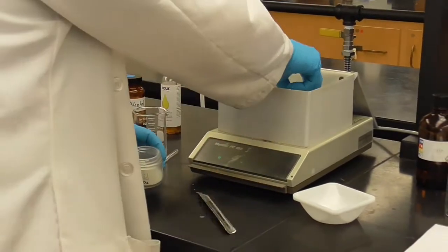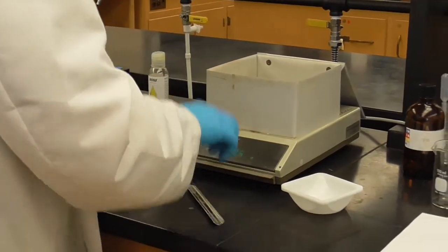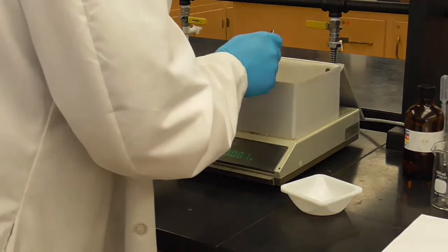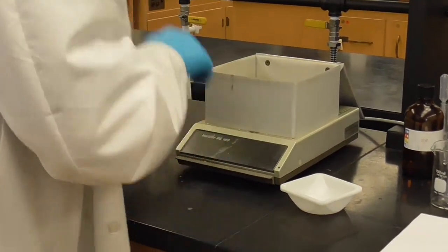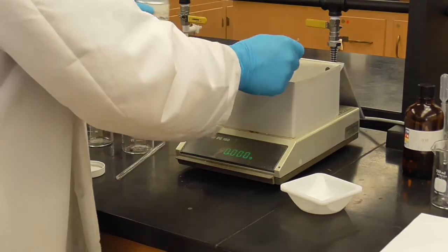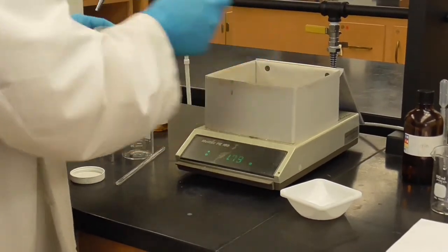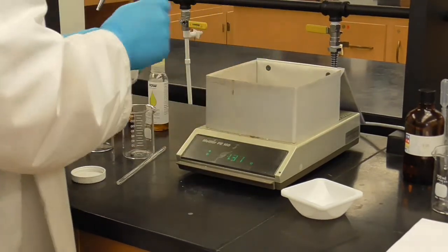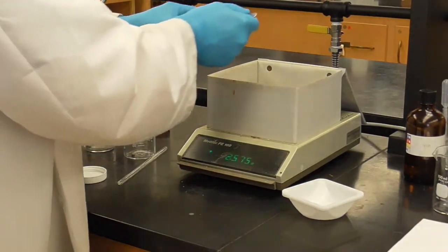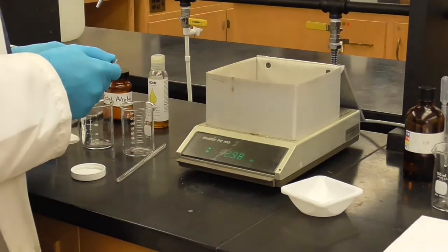Whoops, it did not tare, and I got ahead of myself there. So let's allow it to zero. Try that again. I think I hit it and it was touching the wall. There we go. Now that's looking good. Okay, so I want 3 grams of the stuff. There we go.